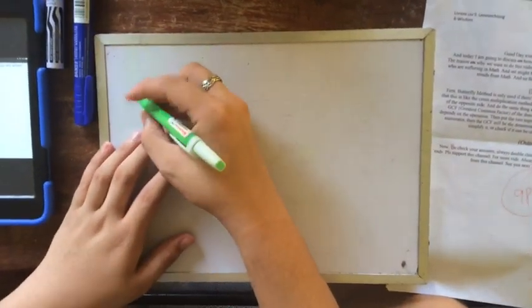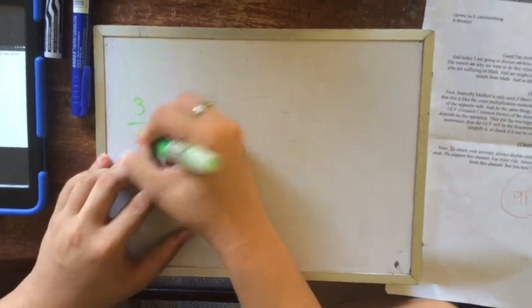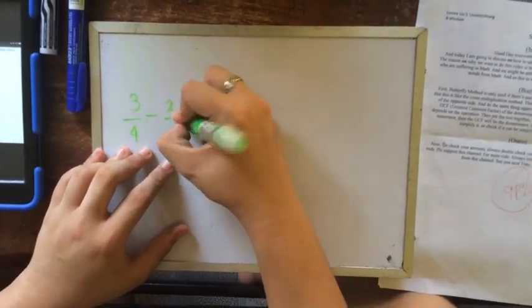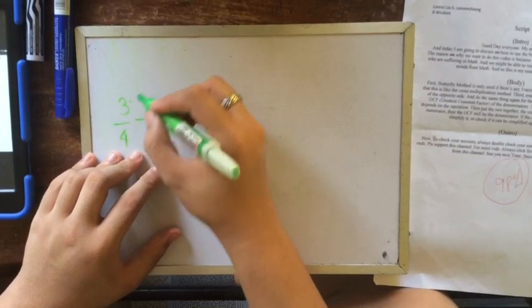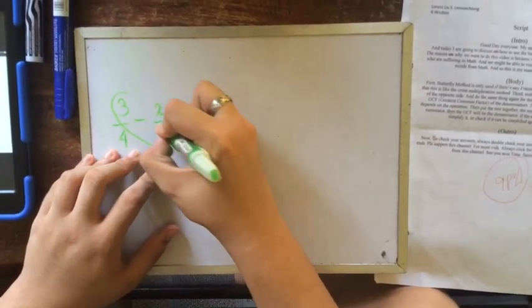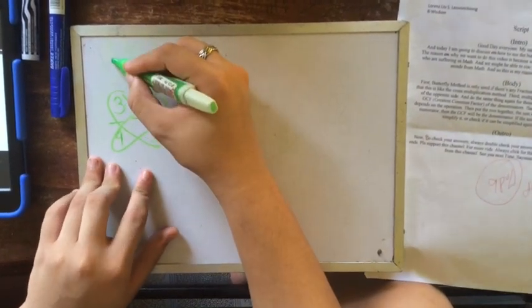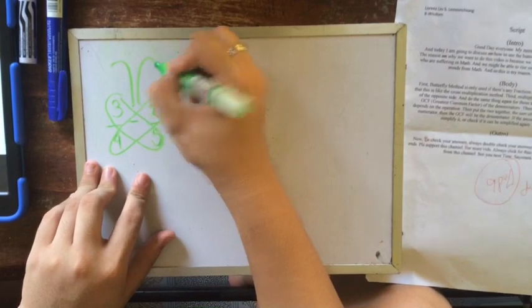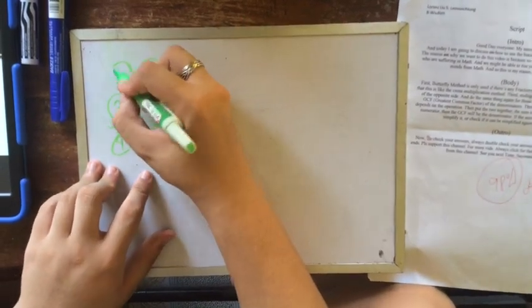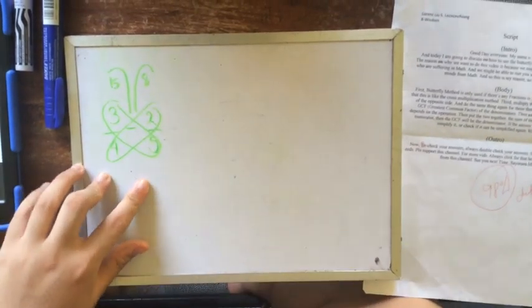So an example is like this: 3 over 4 minus 2 over 5. What you want to do is multiply 3 and 5, and 2 and 4. Then the outcome is going to be like this: 3 times 5 is equal to 15, 4 times 2 is equal to 8.